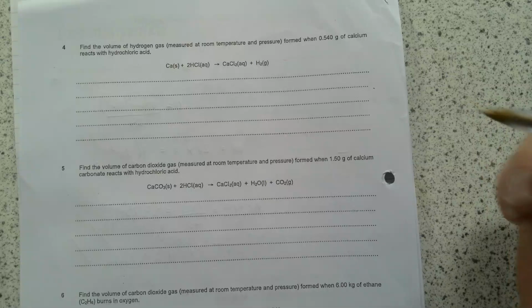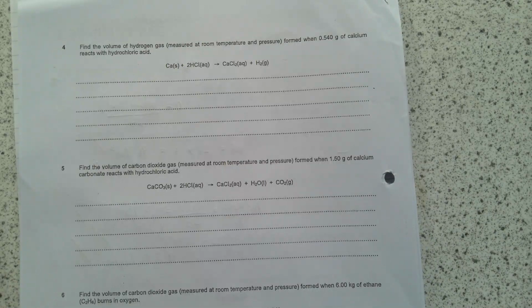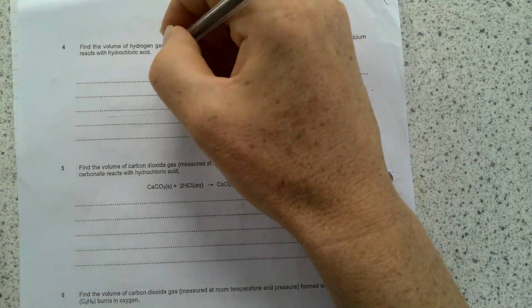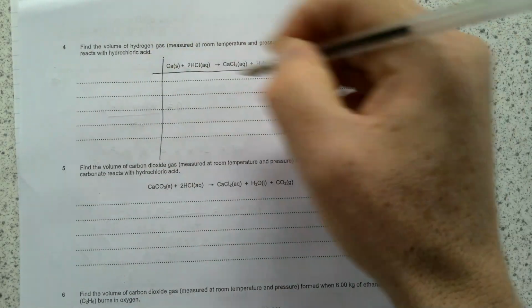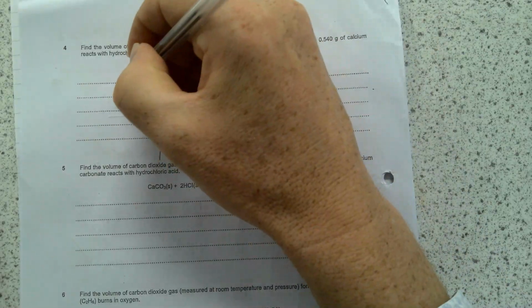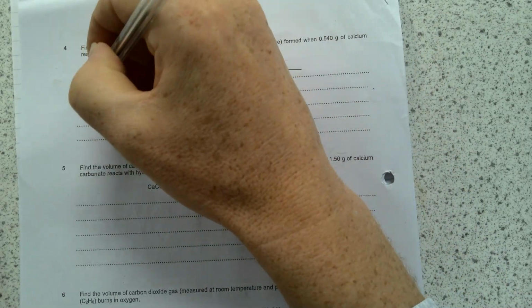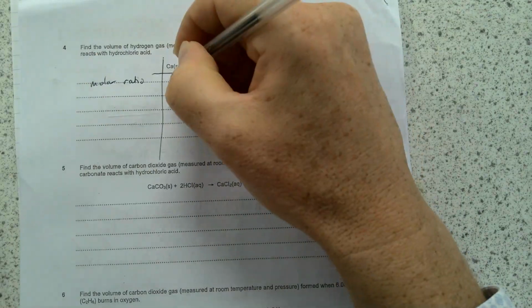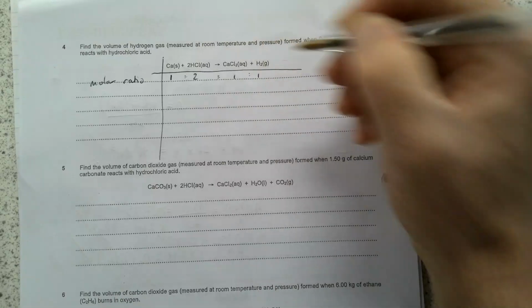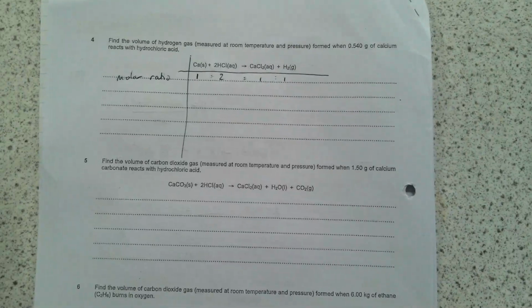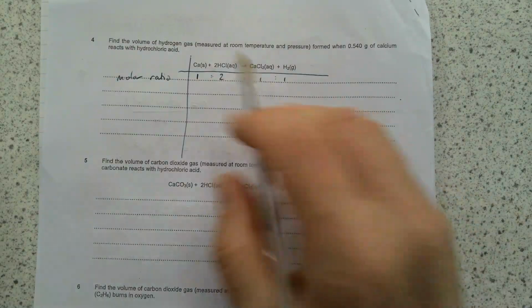Now, if you stick to the method that I've been teaching, which is set out everything you know, and if we're not sure what to work out, we work out the number of moles, right? We should always work out the number of moles of things. So let's set out the grid, and start writing down what we know. Let's always start with the molar ratio, so that we understand that they react in a 1 to 2 to 1 to 1 ratio. Always get into that habit, even if it's really obvious to you. Show the examiner you know what you're doing.